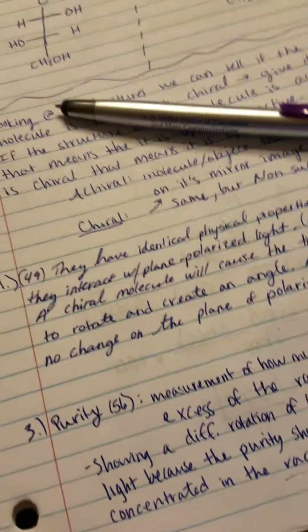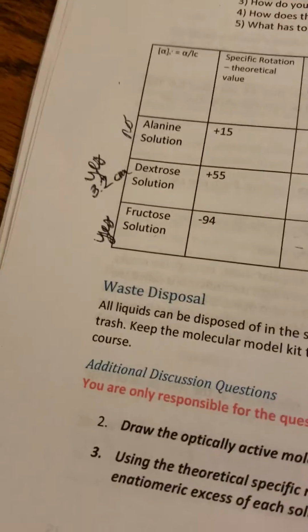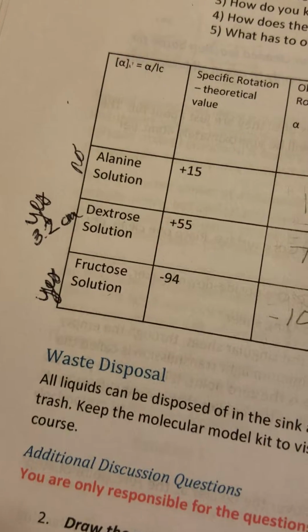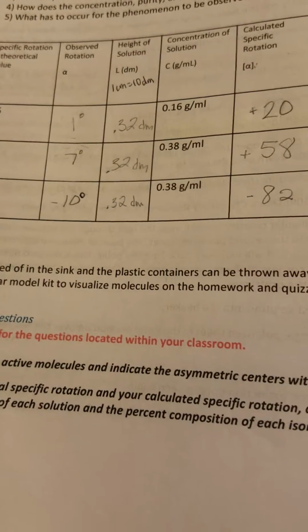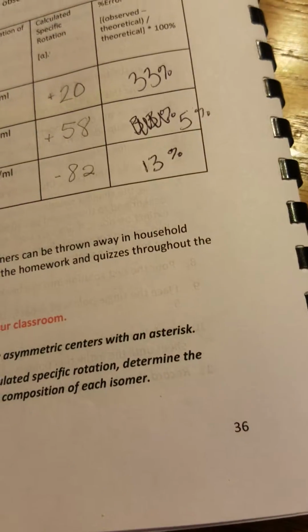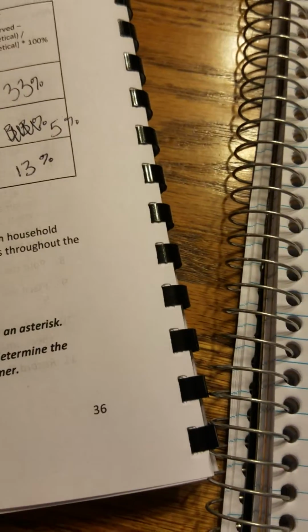But the second part of question 2 says, how could you know the molecules are optically active just by looking at the structure? So if I looked at the structure of fructose and dextrose and alanine, I would be able to determine if they're optically active by seeing if their structures are chiral or if they are achiral.